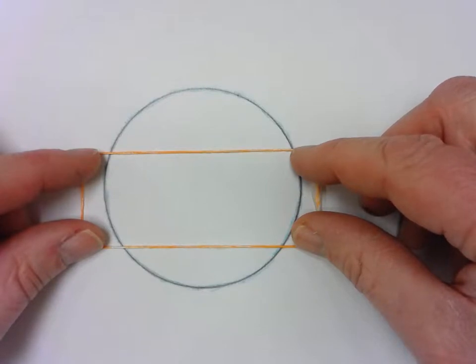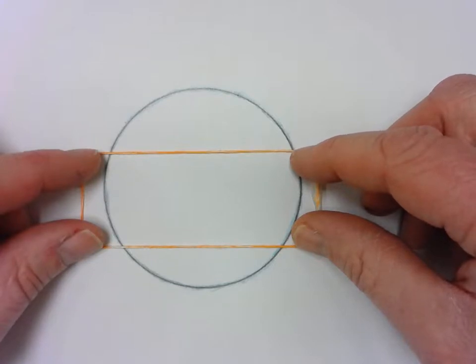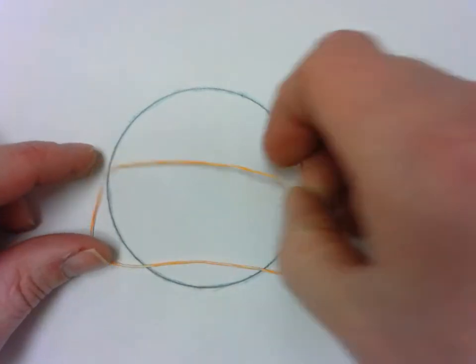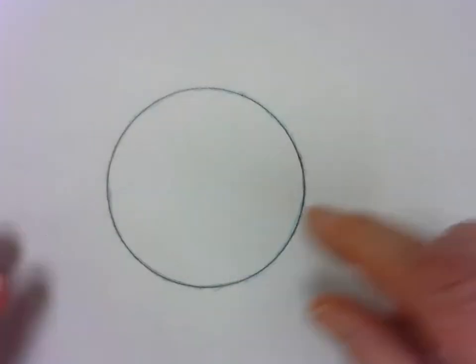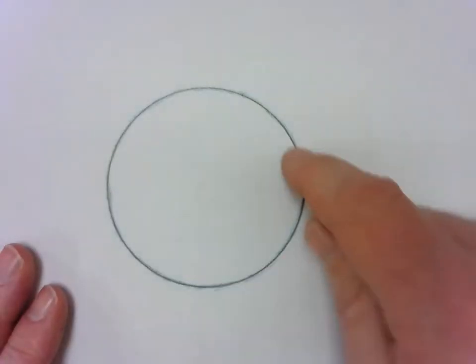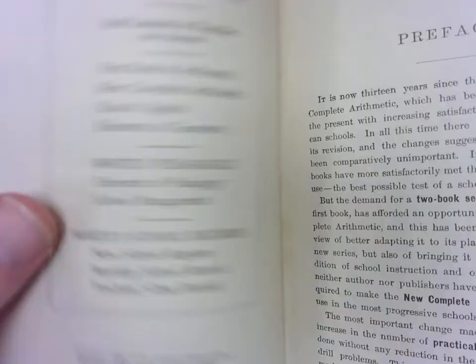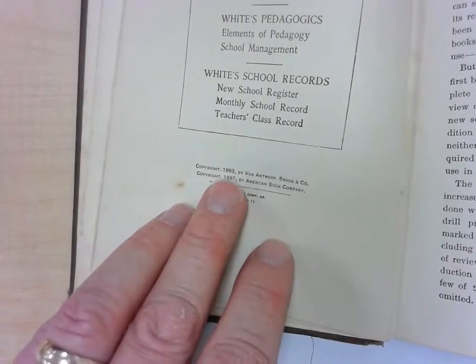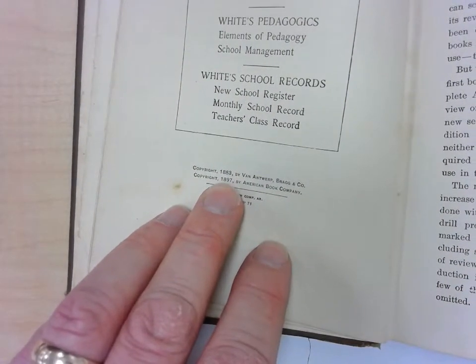So I'm going to change my circle into a rectangle. So how do I do that? How do I change my circle into a rectangle? Well, what I do is I cut up the circle into little tiny triangles. Now, this idea has been around for a long time. This is from a math book called White's New Arithmetic. It's copyrighted in the 1800s, so it has a copyright of 1883 and then a second copyright of 1897.